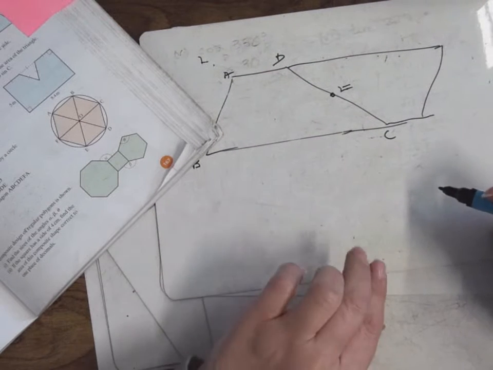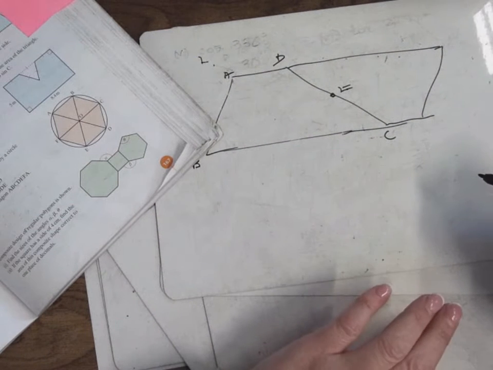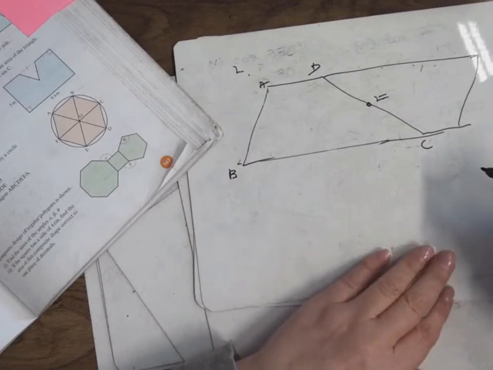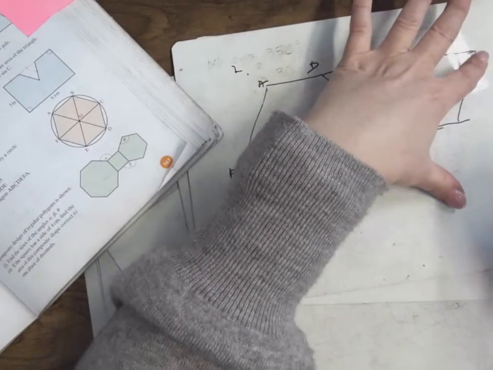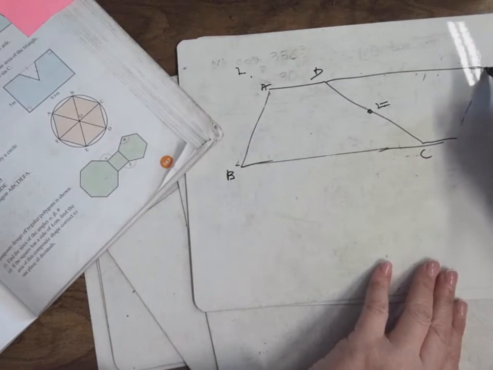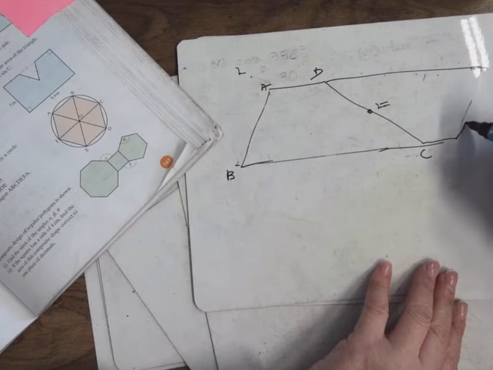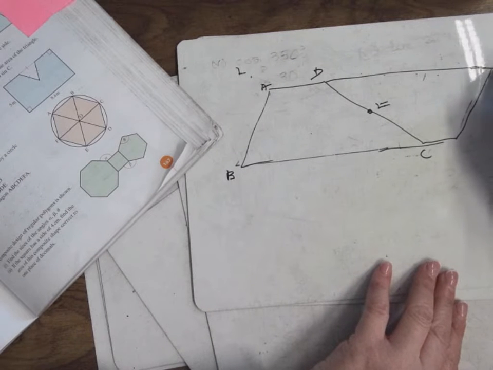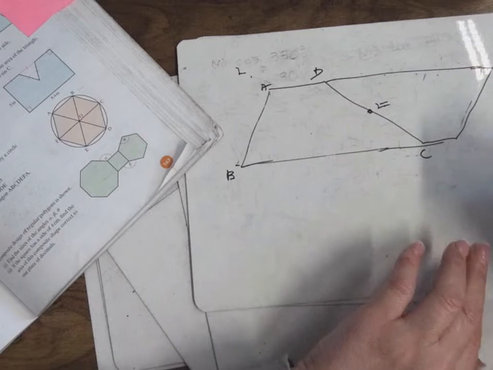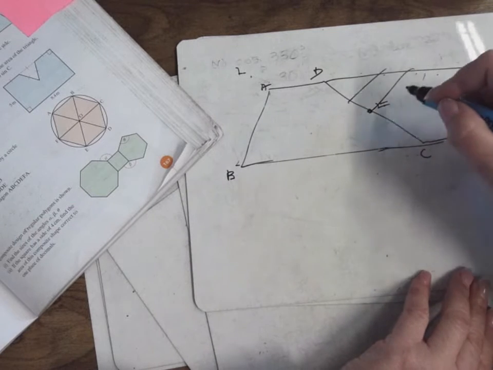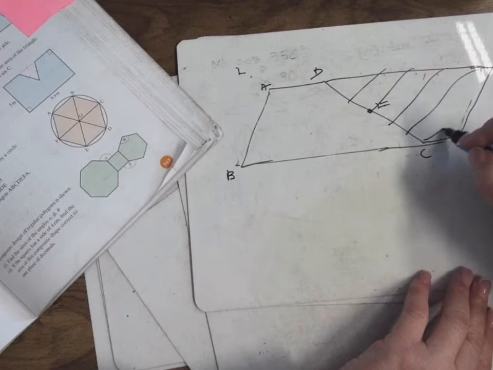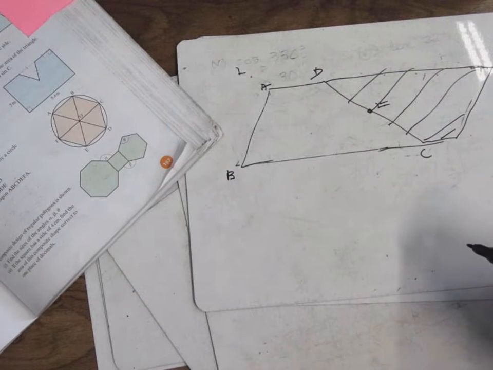What shape is made by the image and the original trapezium? I think it makes a parallelogram. Do you all see that? The original one. If I try and draw it a bit more accurately, so there's the image. This is the image. So the image and the original shape will make a parallelogram. Is that okay?